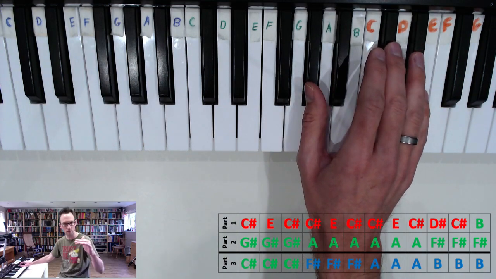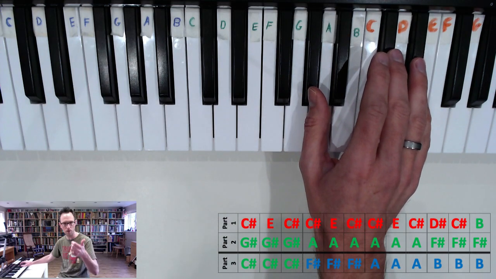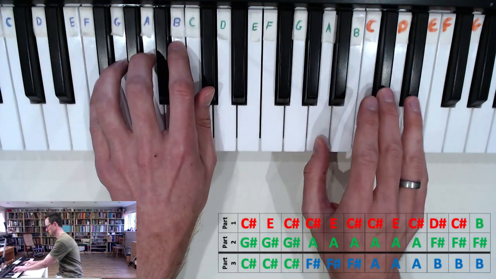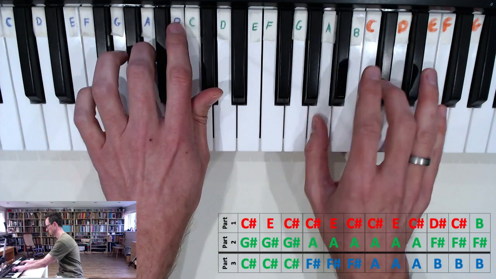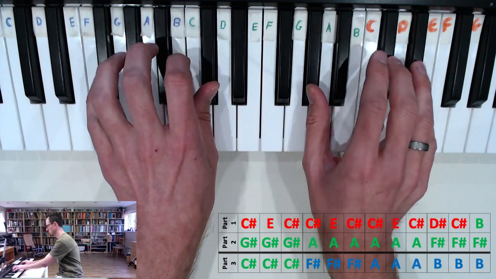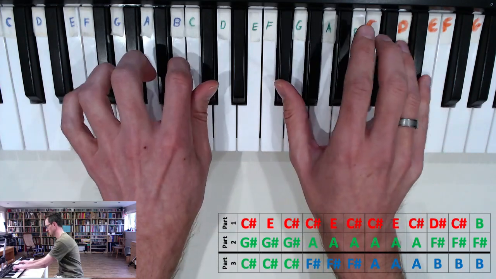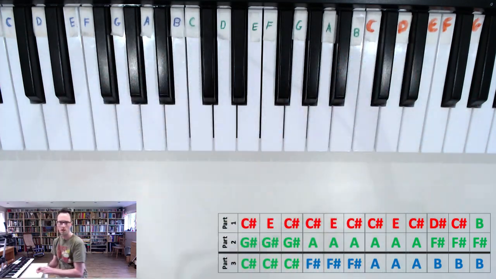And now, under the thick black line on the music, we've got part 3, which I can add with my left hand. Now that's the most complicated we're going to get to doing today.